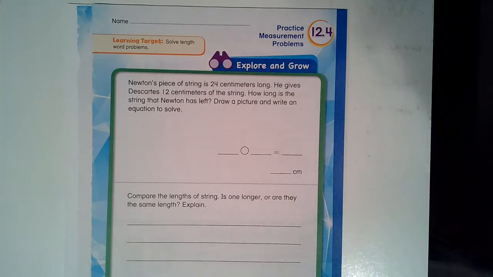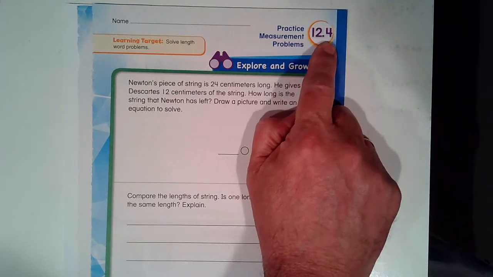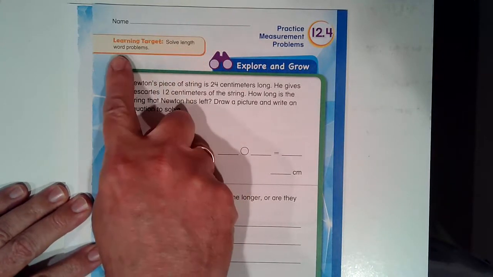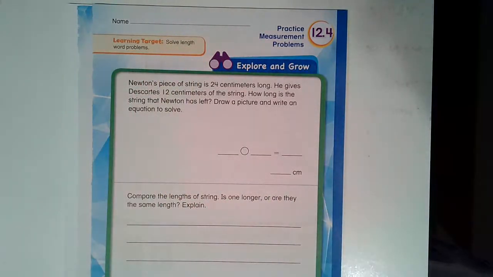And we're ready for math. It is chapter 12, lesson 4. And our learning target is solve length word problems. The same thing that we've been doing. We'll just practice some more and we will get good at them. Okay? The way you get good at something is to practice.